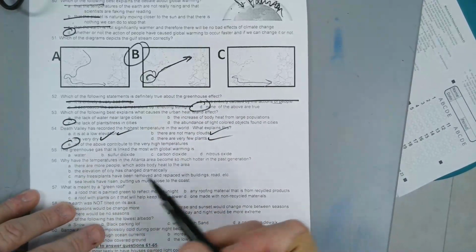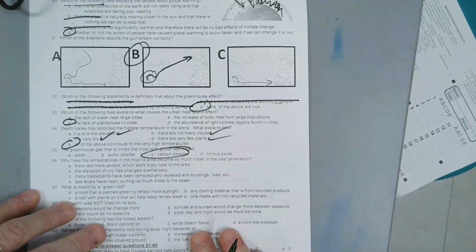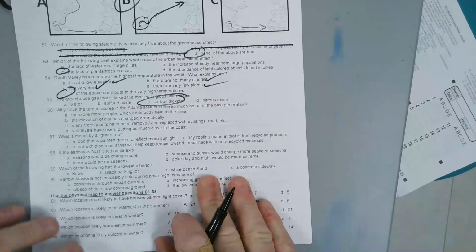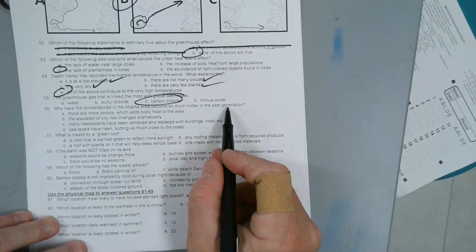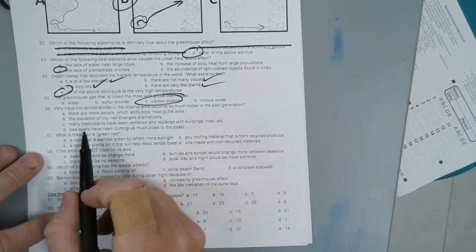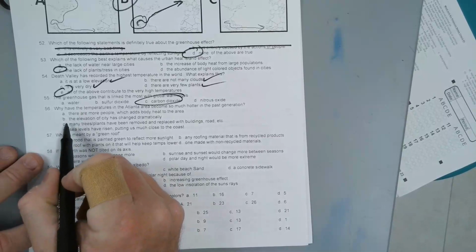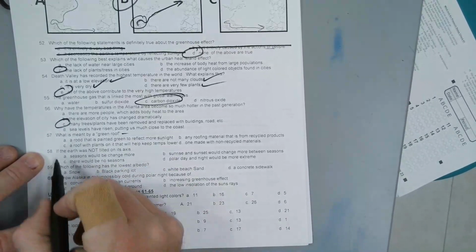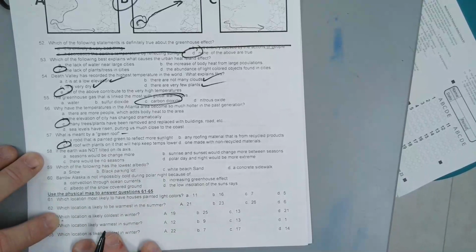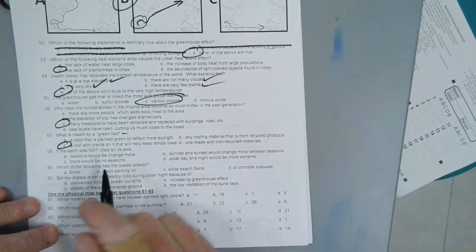The greenhouse gas that is most associated with global warming is carbon dioxide, because carbon dioxide traps a lot of heat. Why have temperatures in the Atlanta area become so much hotter in the past generation? Well, it's because we have cut down our plants and trees and made more buildings and parking lots, and that makes our city get hotter. What is meant by a green roof? Well, that's when we put plants on top of a roof that help keep the temperatures down.